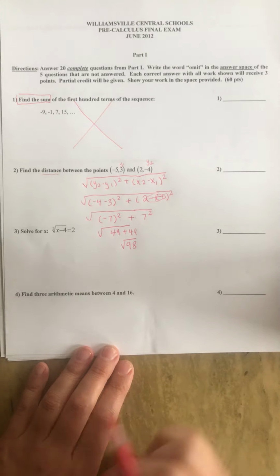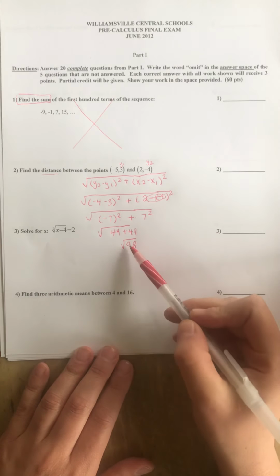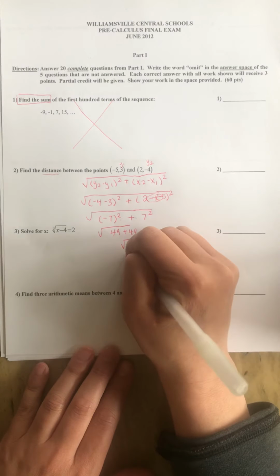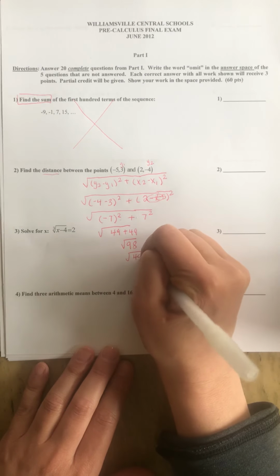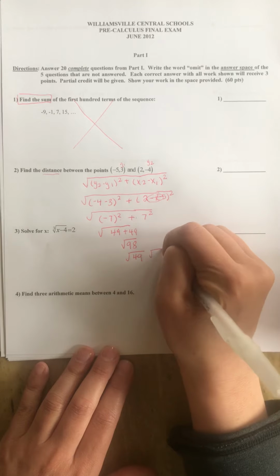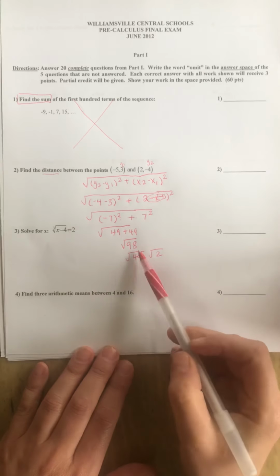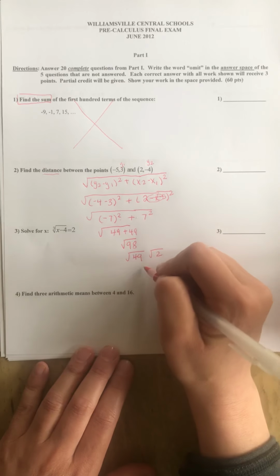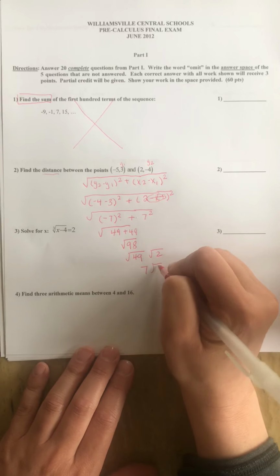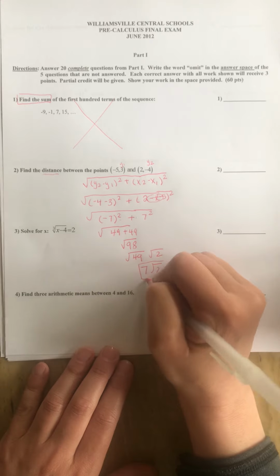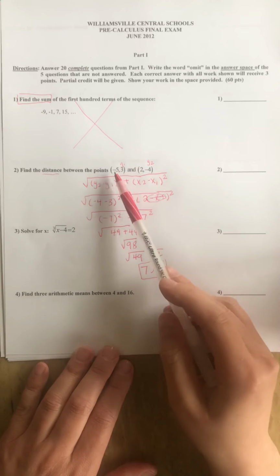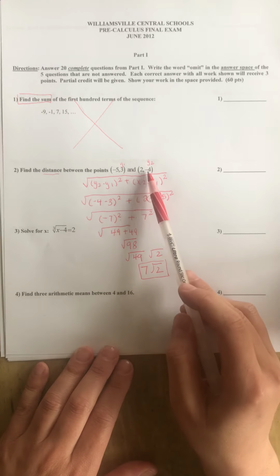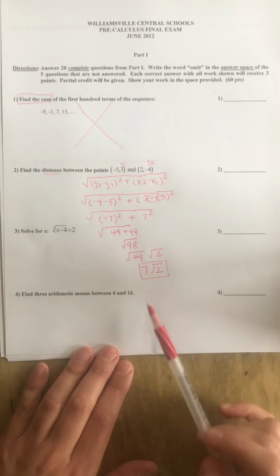All right, now you always have to make sure that you simplify the radical. You want to find the largest perfect square that goes into that radical evenly. So we have 49 and 2 gives us 98. 49 is the largest perfect square that goes into 98 evenly. The square root of 49 is 7, so we have 7 radical 2 as our final answer. So the distance between -5, 3 and 2, -4 is 7 radical 2.